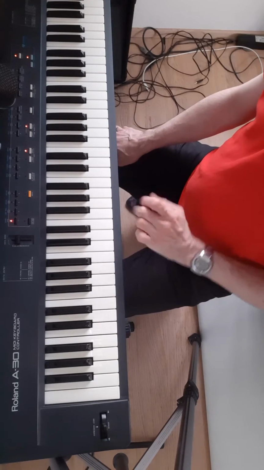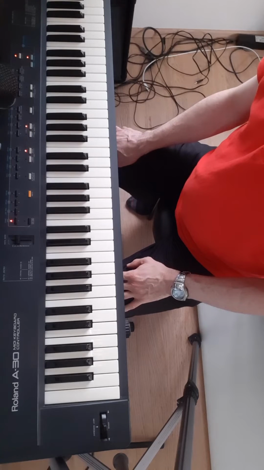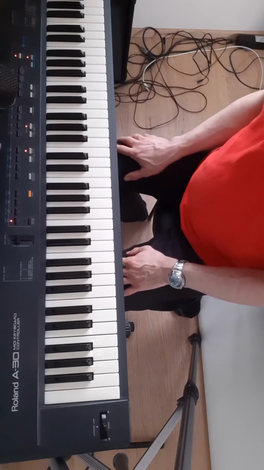So now you can figure out all the major chords by yourself. You only have to remember 4 and 7.